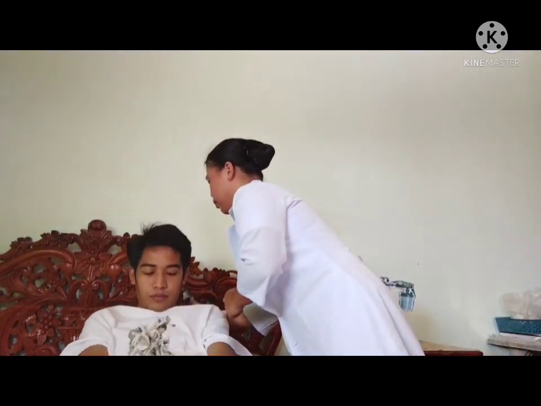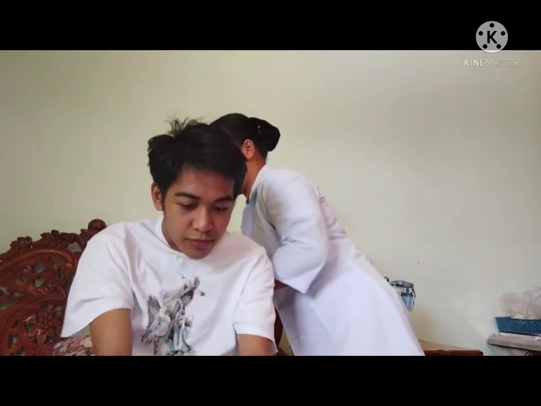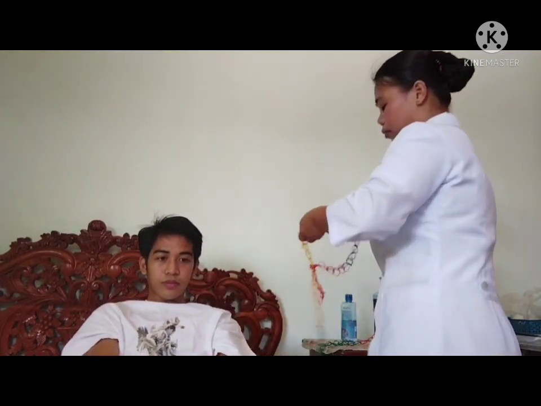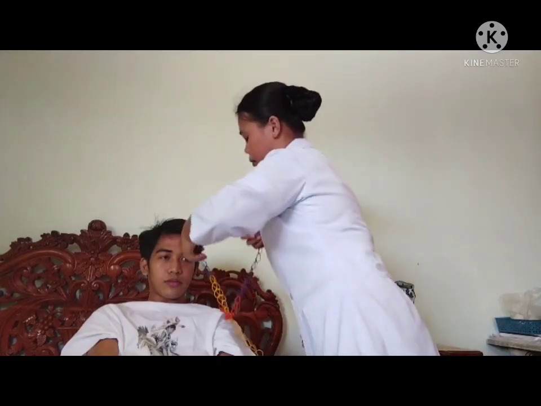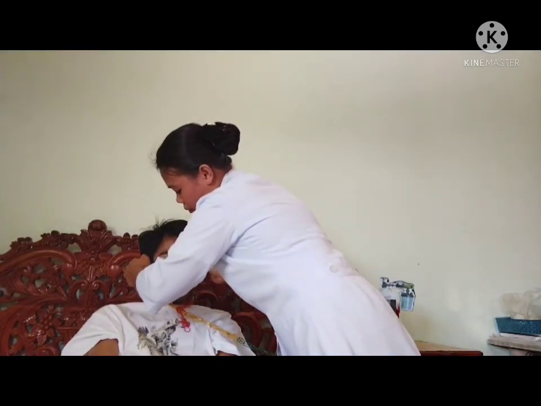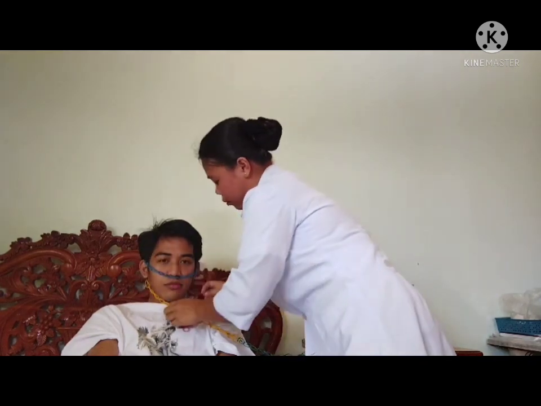Assist the patient. Place prongs in the patient's nostrils. Place tubing over and behind each ear with adjuster comfortably under the chin. Alternately, the tubing may be placed around the patient's head with the adjuster at the back or base of the head.